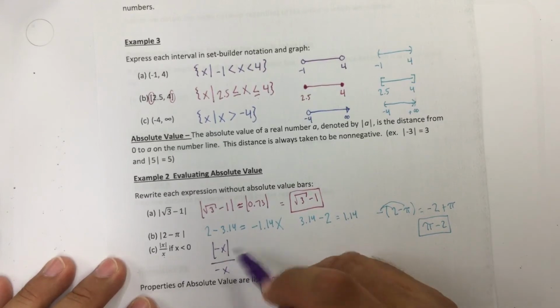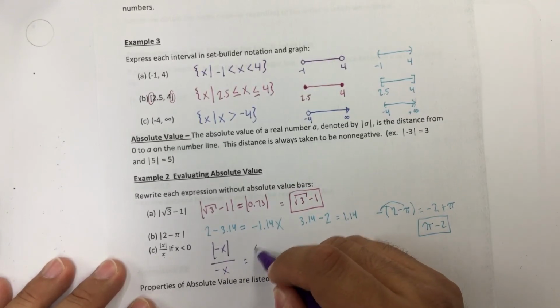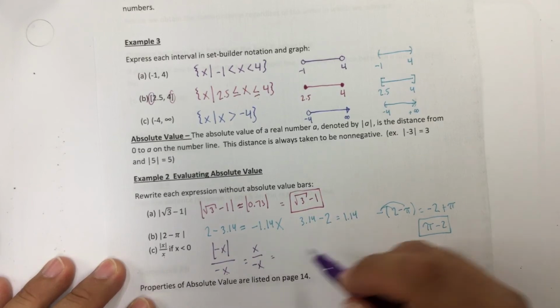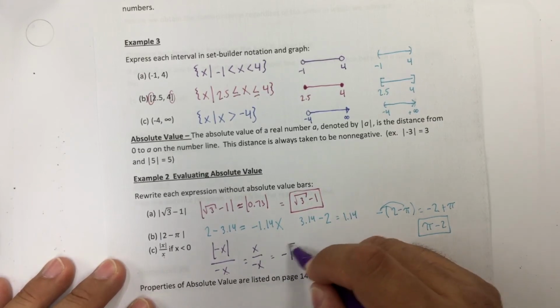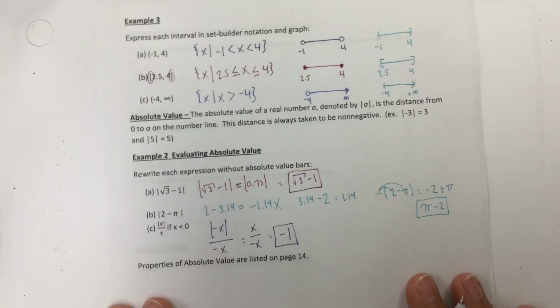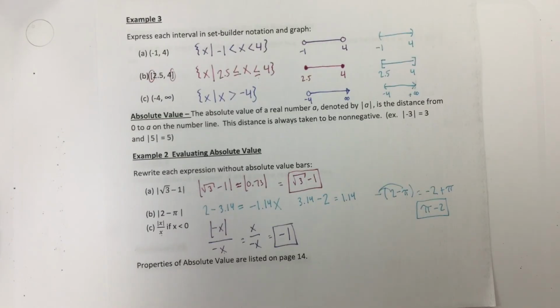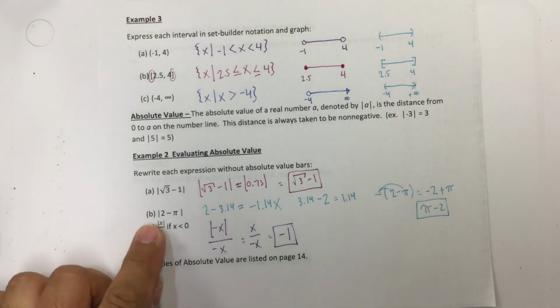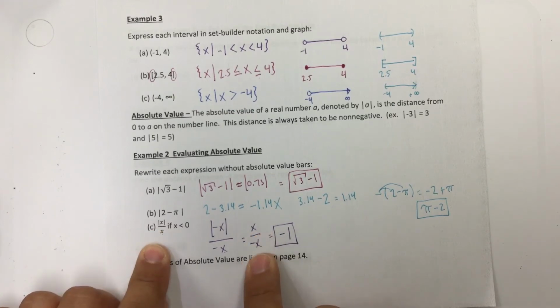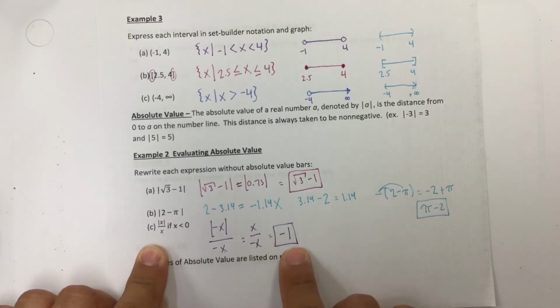Well, we know the absolute value of negative x is going to be x, and this remains negative x. And x divided by negative x, when you simplify, reduces to negative 1. And believe it or not, that's actually going to be the answer for that particular problem. Okay? There's really nothing else you can do to that, because the only one that has the absolute value is actually the x. And this one right here, we made it positive, but then we have the negative x on the bottom, which converted our final answer to negative 1.